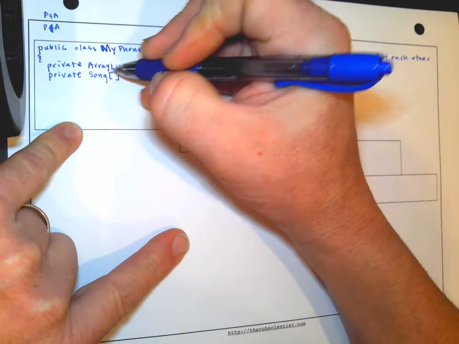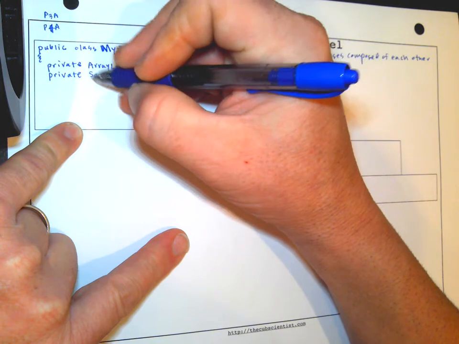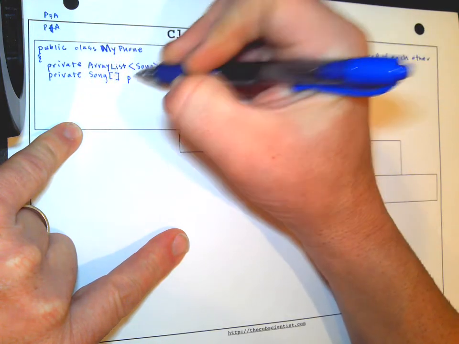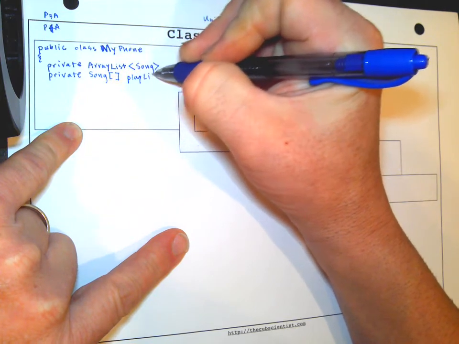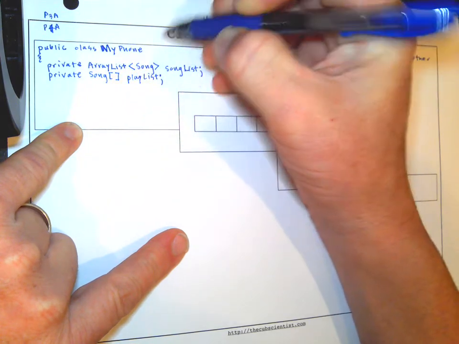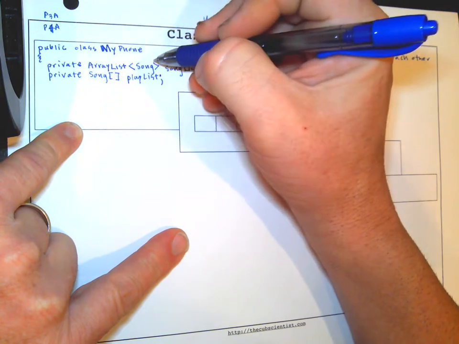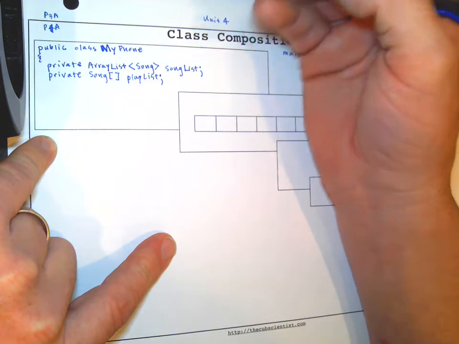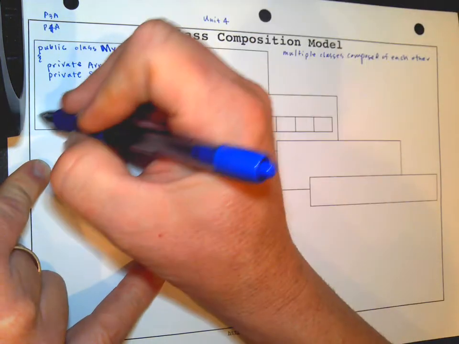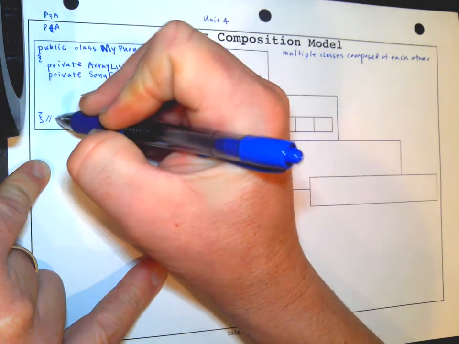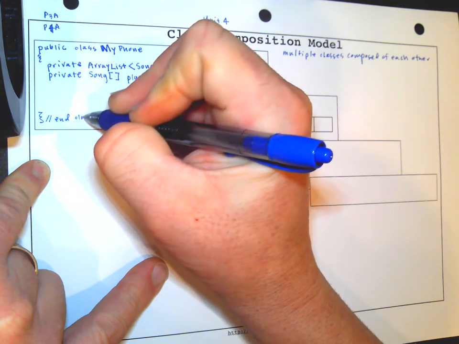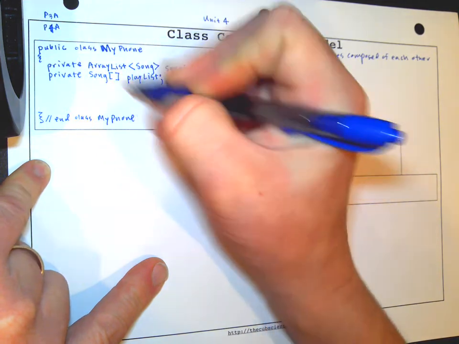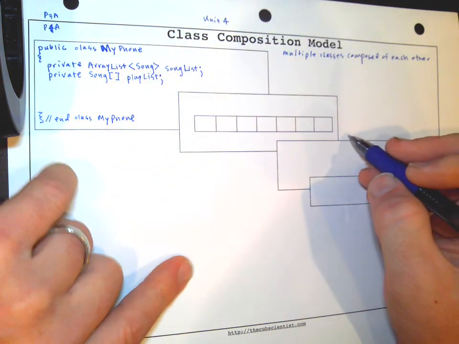So for an array of songs, you actually start with the object that's going to be in it, and you put these empty brackets, and then you give it a name. We'll call it playlist. But for an ArrayList, you actually say ArrayList, and then in these angle brackets, you put the type of object that's going to be in it. So there's differences. And we can say, in class MyPhone, there'd be a bunch more stuff, but we're just doing the skeleton of it.